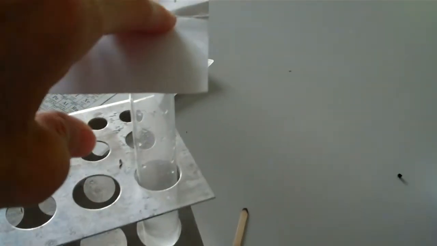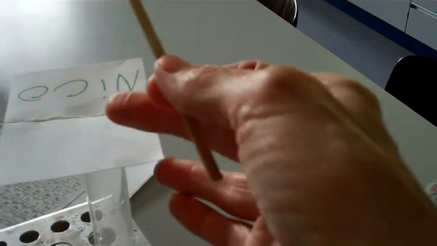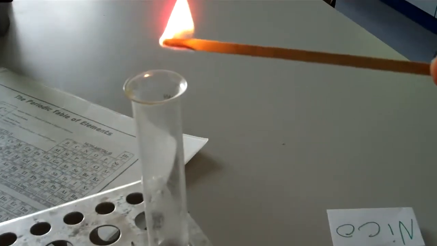Then I'm going to light a splint and place that splint on the hydrogen gas. See if I can do this. And you can hear that pop was the burning of the hydrogen and oxygen gas to make water. We don't see the water. This is an exothermic reaction. The water will have gone into the atmosphere as steam.